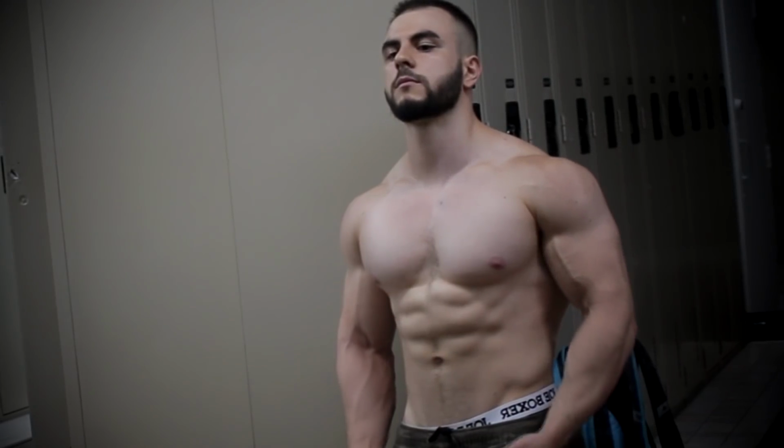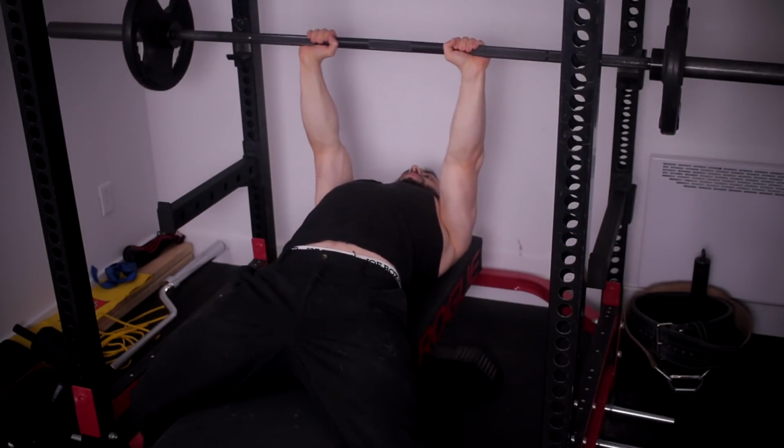So starting with the obvious, all you have to do is look in the mirror. Usually, you'll tell right away if one area is much larger than the other. For example, maybe your triceps are very small, but your pecs and delts are huge. So whenever you do a close grip bench, you're way weaker than you should be.